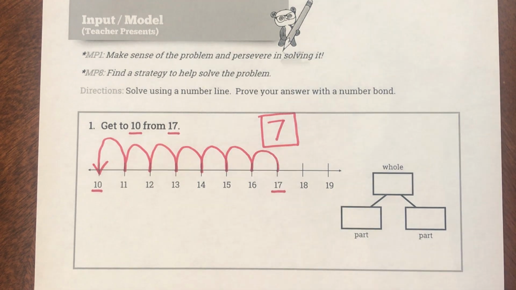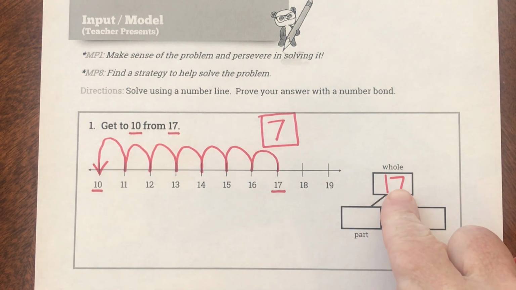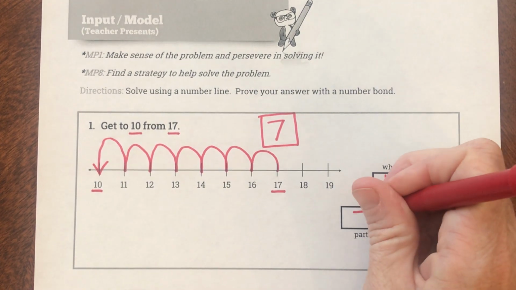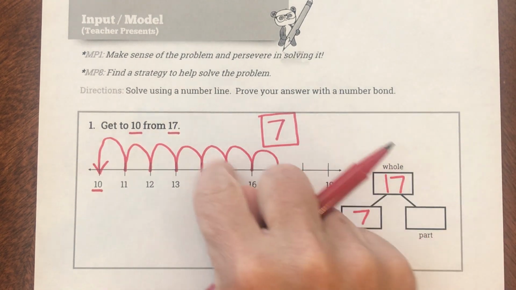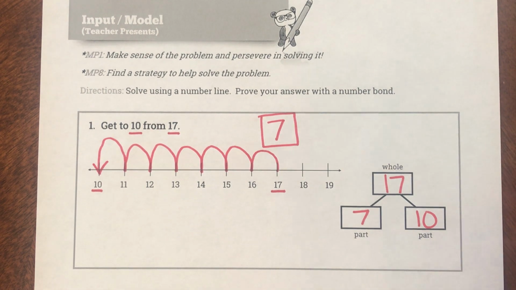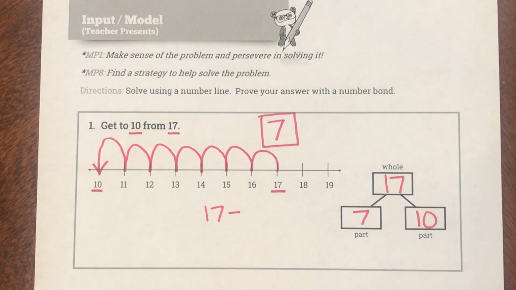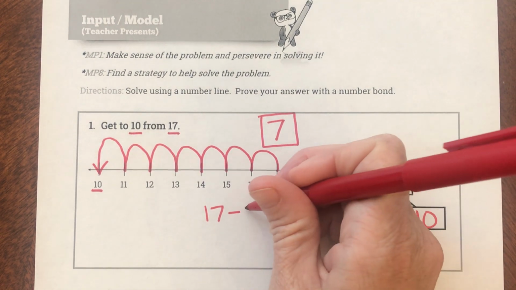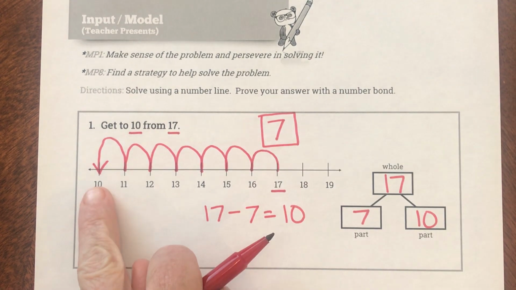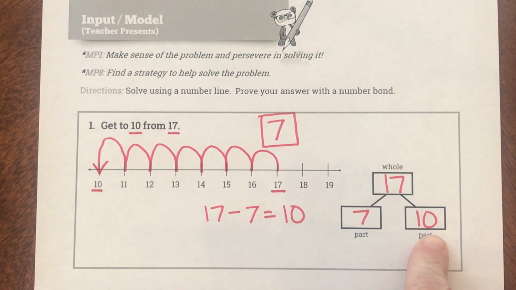So what I started with was 17. That was my whole. And how many did I go backwards? I went backwards 7. That's my subtrahend. I subtracted 7, and where did I end up? 10. So my equation, which they don't ask me to write, but I'm going to write it: I started at 17, I subtracted 7, and I ended up at 10. So my whole take away a part equals the other part.